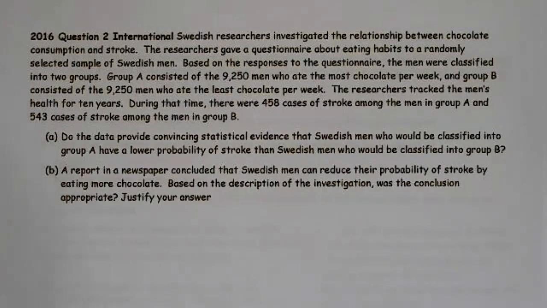Based on the responses to the questionnaire, the men were classified into two groups. Group A was a group of 9,250 men who ate the most chocolate per week, and Group B consisted of the 9,250 men who ate the least chocolate per week. The researchers tracked the men's health for 10 years. During that time, there were 458 cases of stroke among the men in Group A, and 543 in Group B.